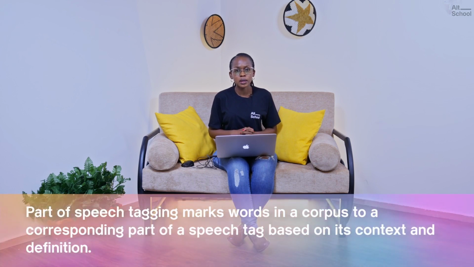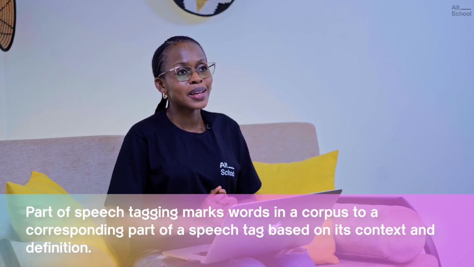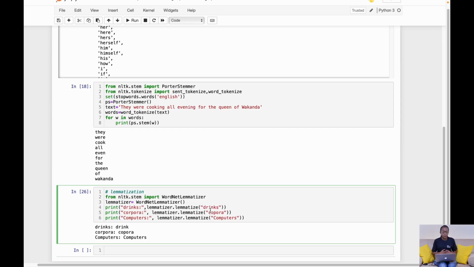So next, we're going to look at part-of-speech tagging. Part-of-speech tagging marks words in a corpus to a corresponding part-of-speech tag based on its context and definition. So POS tags are useful in building named entity recognition, in lemmatization, and extracting relationships between words. Let's look at the implementation of POS tagging in Python. From NLTK, we're going to import the default tagger.